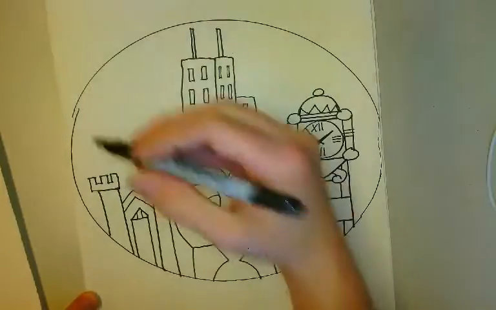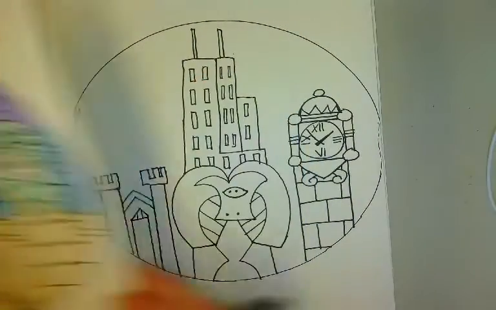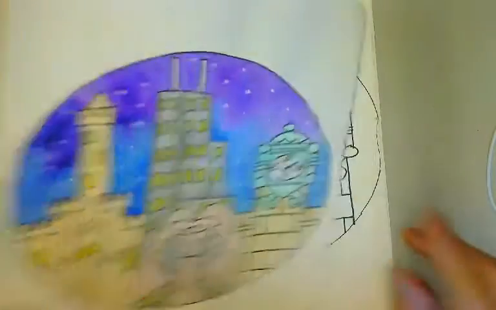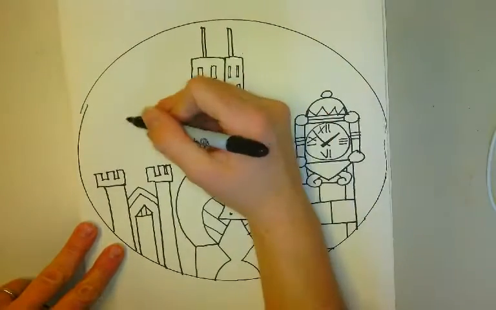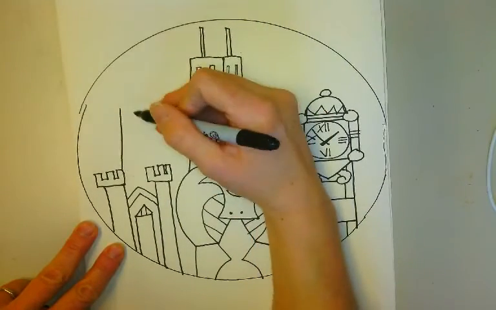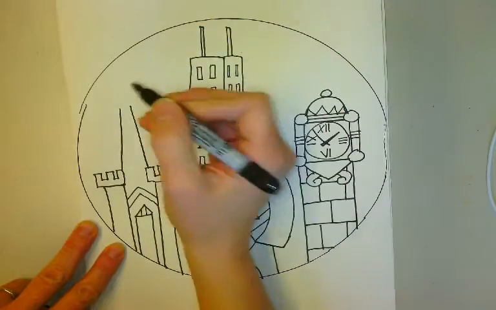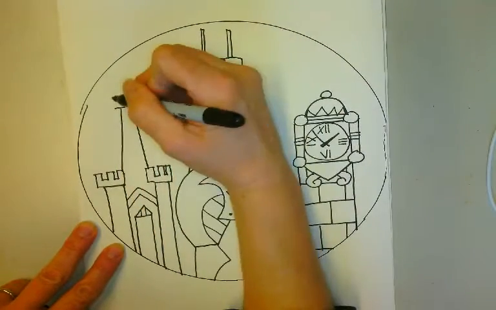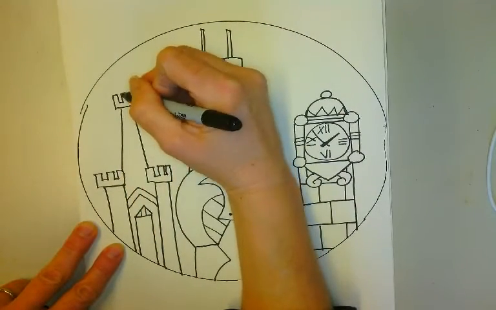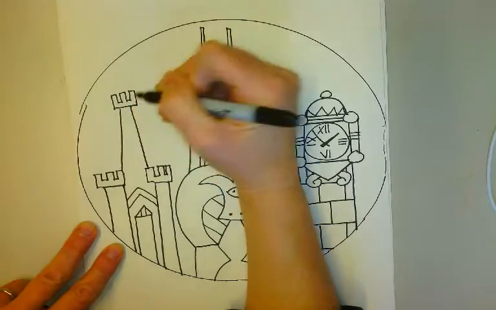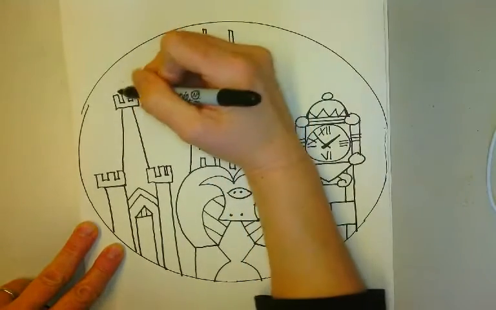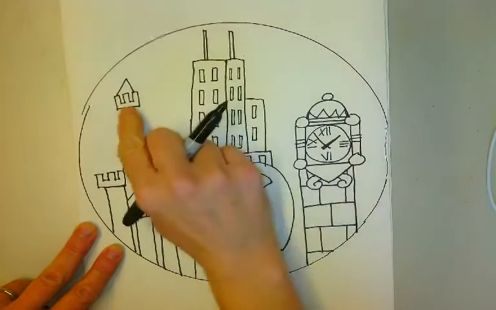Okay. And then we're going to do the center tower. We're going to do another tower that comes all the way up here. And another castle line. And another triangle. So that really looks like a castle.